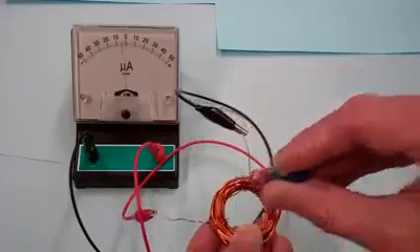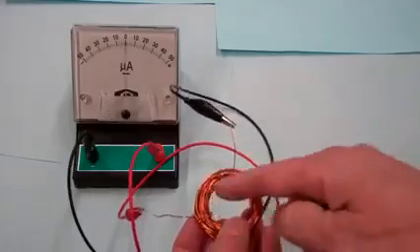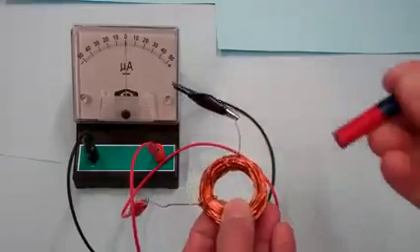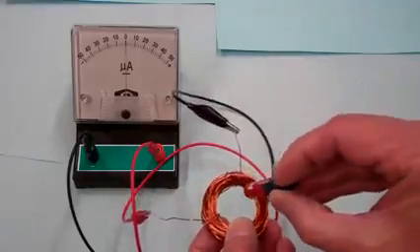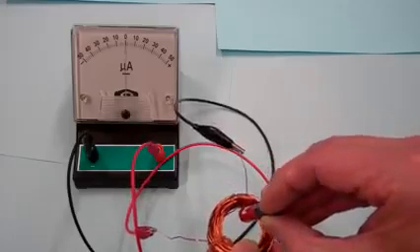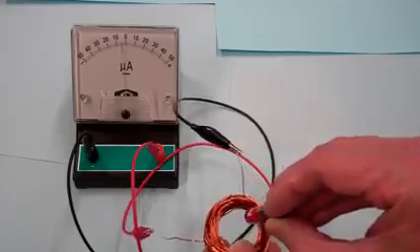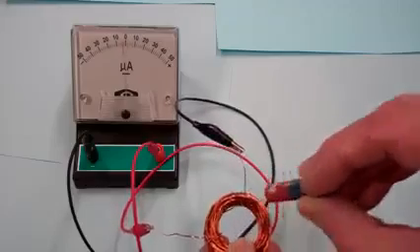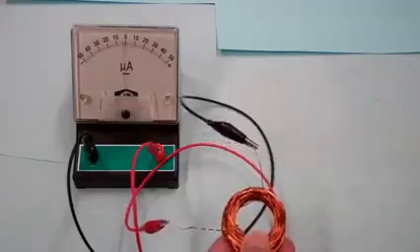Now when I remove the magnet, there's a decrease in magnetic flux with respect to time, so I have a current flowing in the opposite direction. And the current that's generated is proportional to the rate of change of magnetic flux with respect to time. So I move the magnet slow, I get a small current. If I move it fast, I get a larger current flowing.